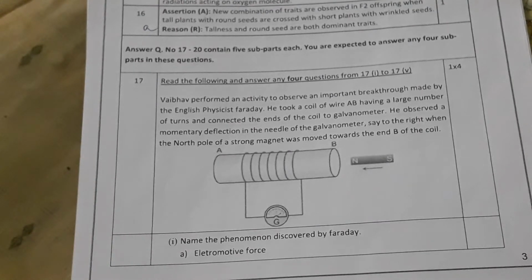Question 17. Read the following and answer any 4 questions. Weber performed an activity to observe an important breakthrough made by the English physicist Faraday. He took a coil of wire AB having a large number of turns and connected the ends of the coil to a galvanometer. He observed a momentary deflection in the needle of the galvanometer, say to the right, when the north pole of a strong magnet was moved towards the end B of the coil.